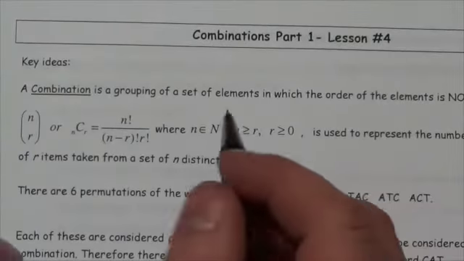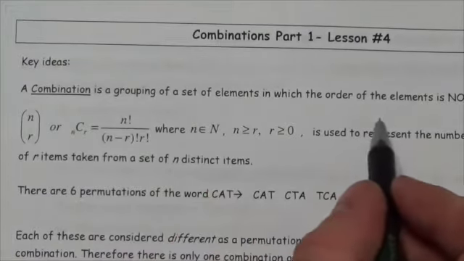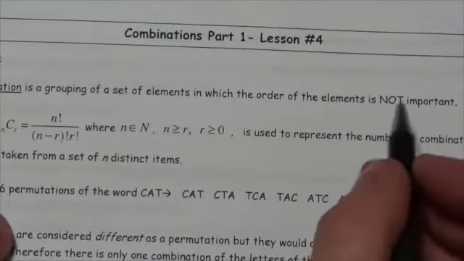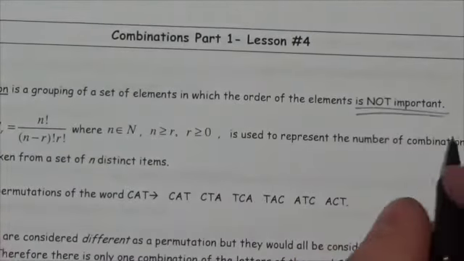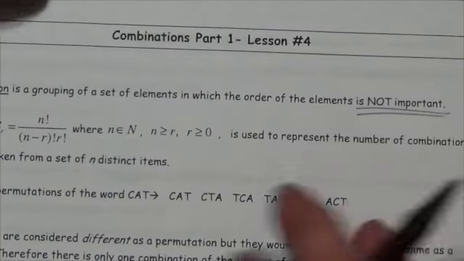In this lesson, we will be looking at permutations, combinations, and the binomial theorem. In this lesson, we will begin looking at combinations. Like it says right here, a combination is a grouping of a set of elements in which the order of the elements is, and here's the big one, not important. That's what differentiates a combination from a permutation.